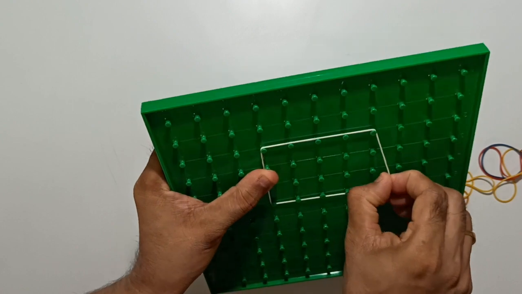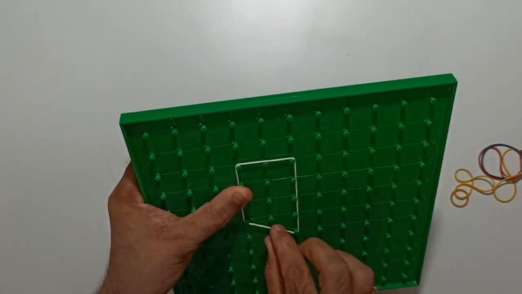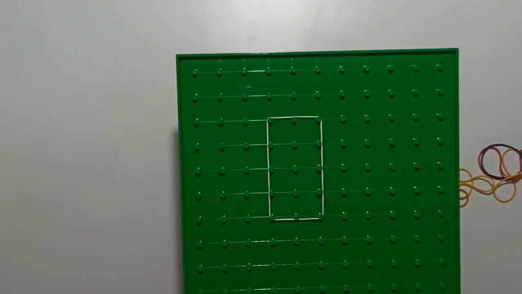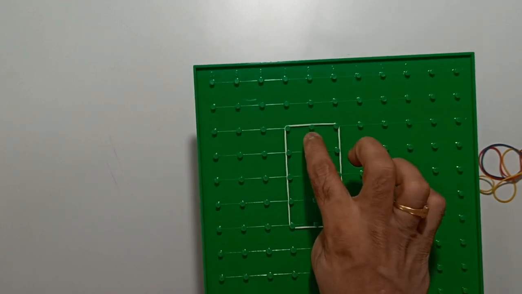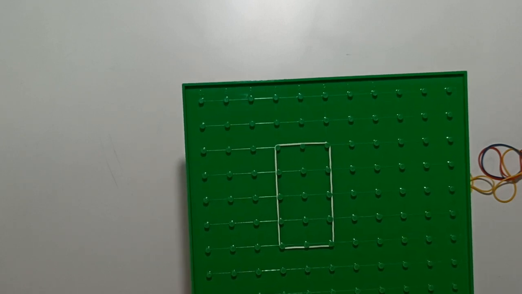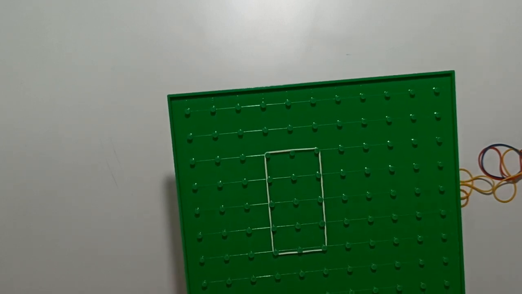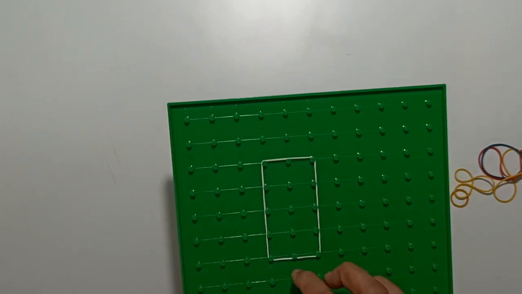Let's create one more rectangle. Let's say I create a rectangle something like this, right? Now again, how many squares are there inside this rectangle? It's 1, 2, 3, 4, 5, 6, 7, 8. So we again call this the area of this particular rectangle, and it's equal to 8 square units, right?